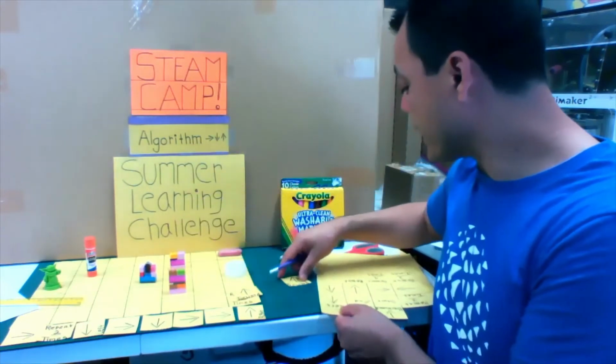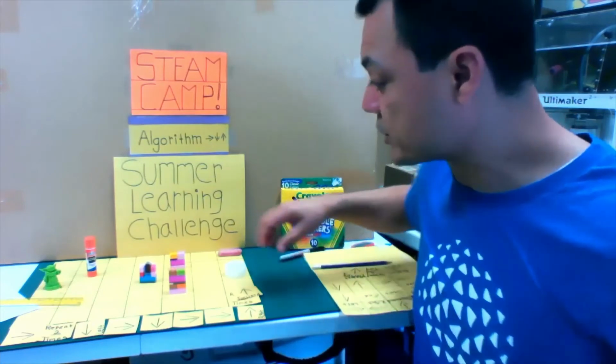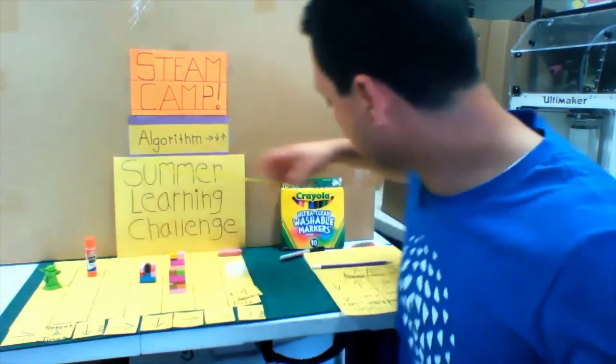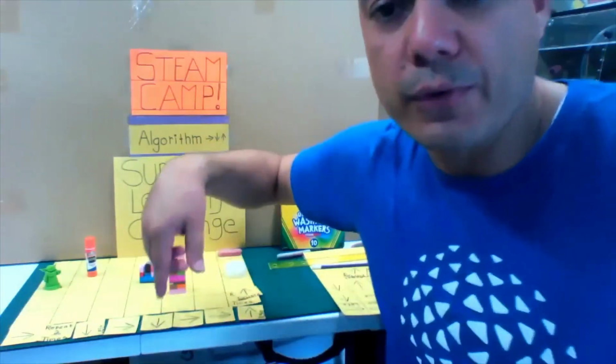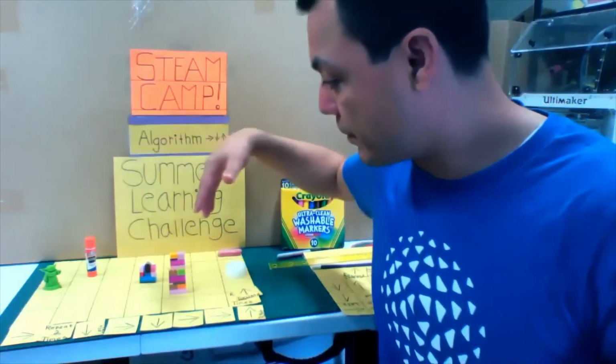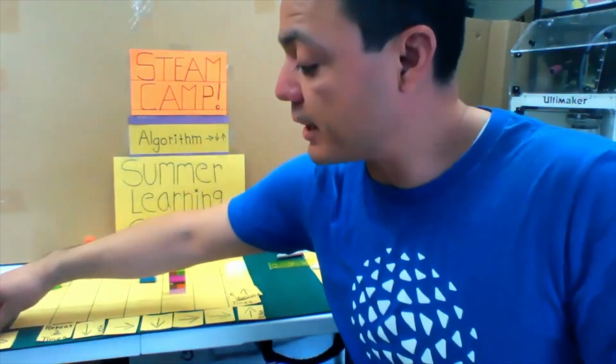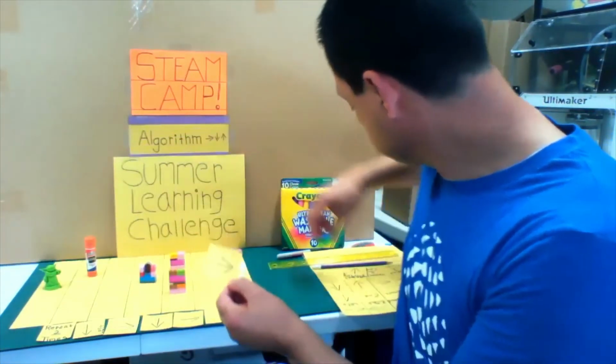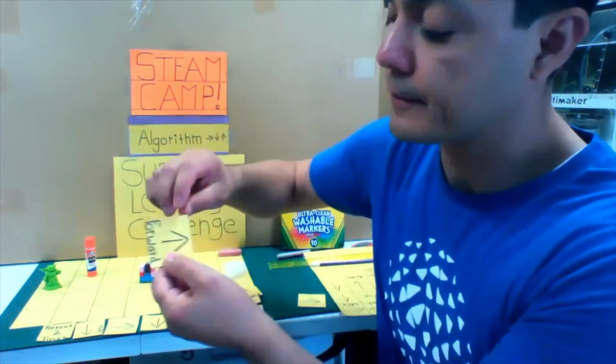And I have already written instructions for our baby Yoda to move across the board. So here I put forward, let's use this one.